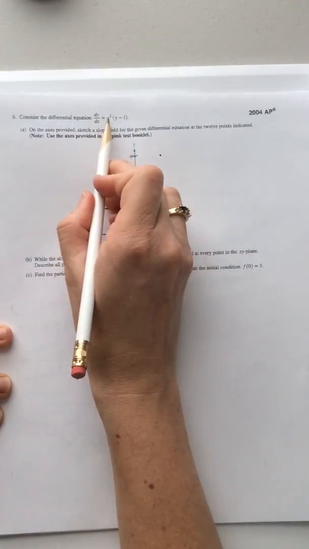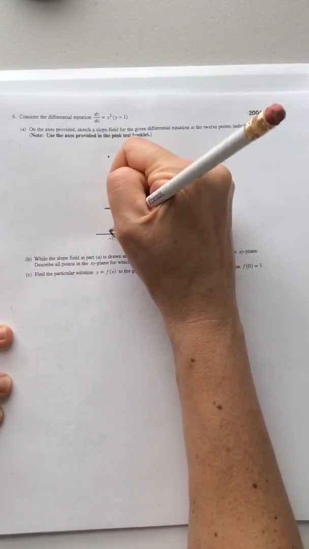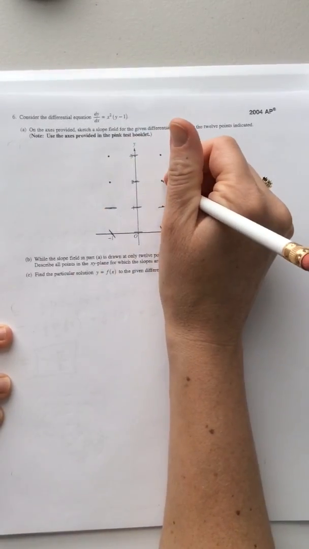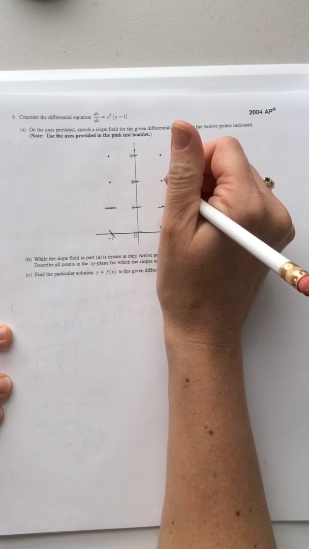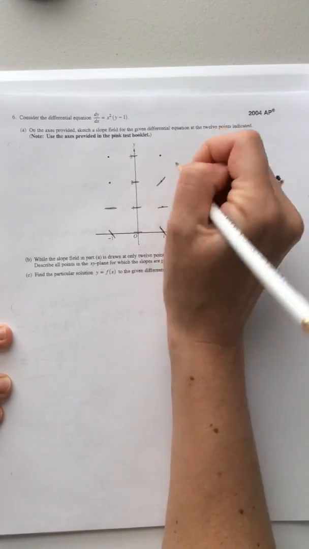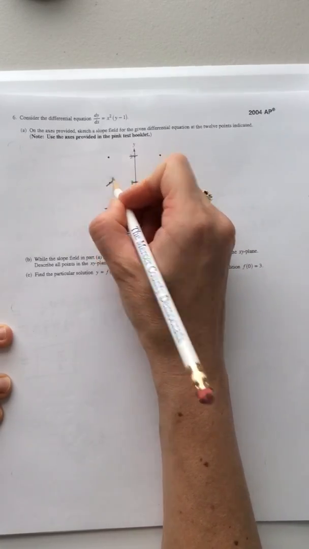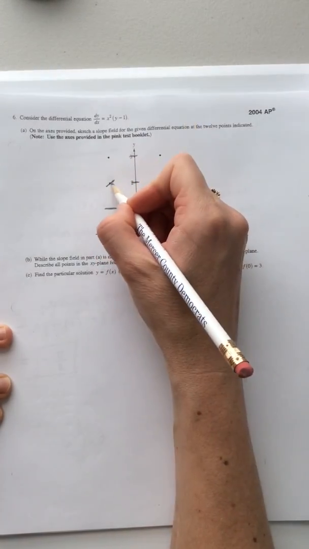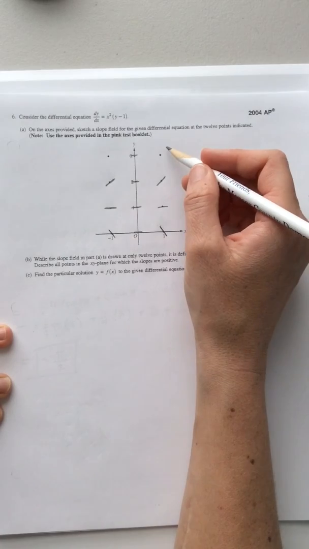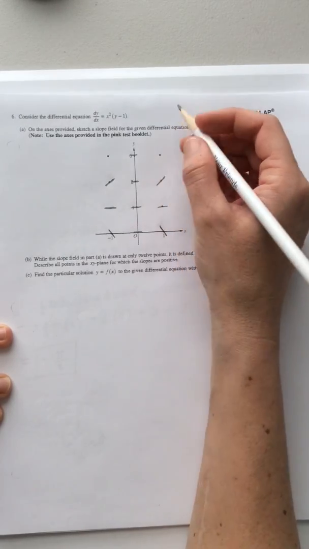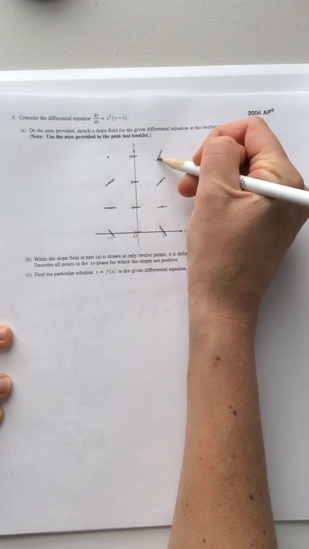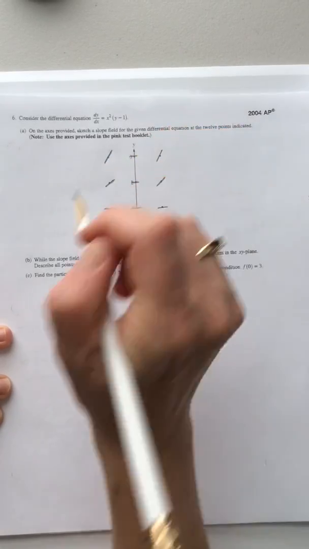(Negative 1, 0) will give us 1 times negative 1. (1, 2) will give us 1 times 1. (Negative 1, 2) will give us 1 times 1. And (1, 3) will give us 1 times 2, and (negative 1, 3) will give us 1 times 2. So there's our slope field.